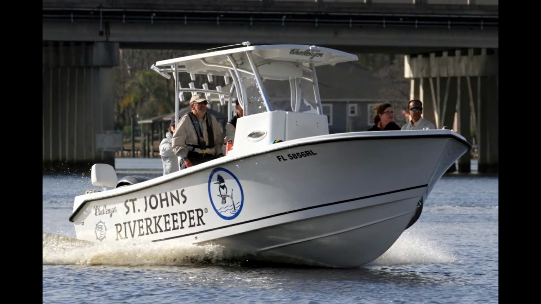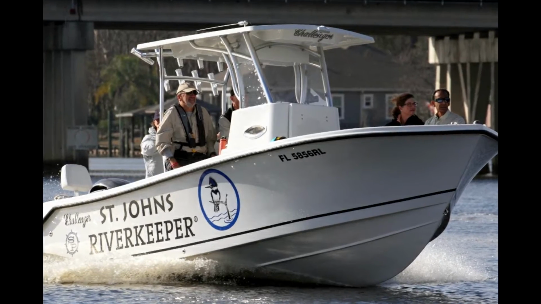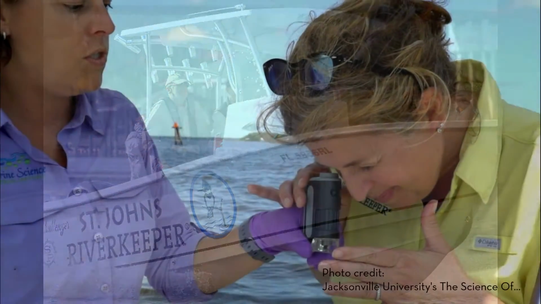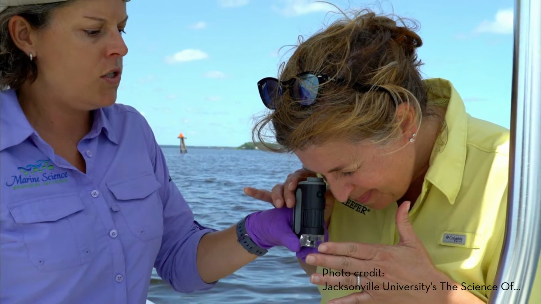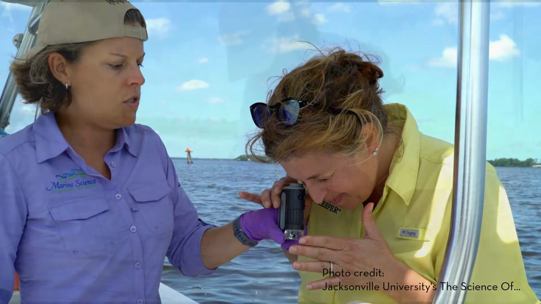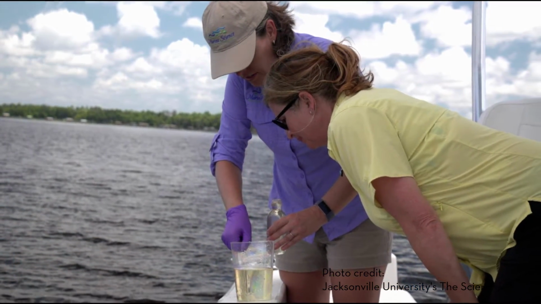St. John's Riverkeeper partners with scientists here at Jacksonville University and at other universities in the watershed to study the health of the St. John's River holistically. Studying water quality at various depths can provide valuable information when it comes to understanding river issues such as saltwater intrusion, nutrient pollution, and water withdrawals.